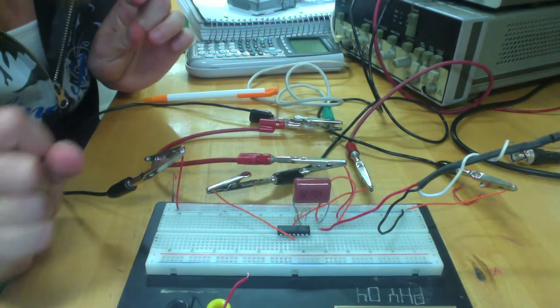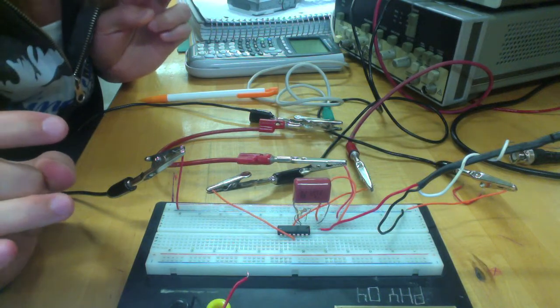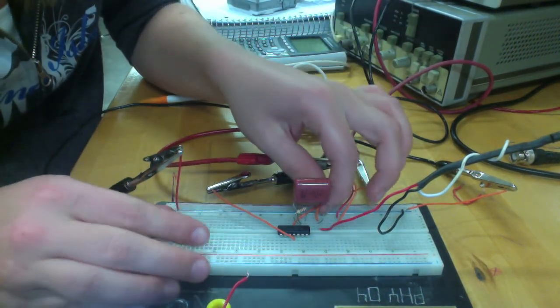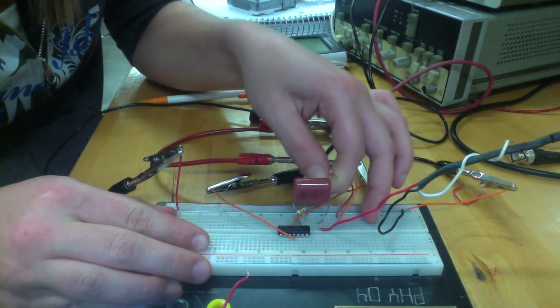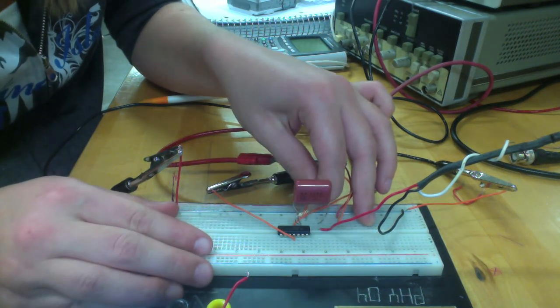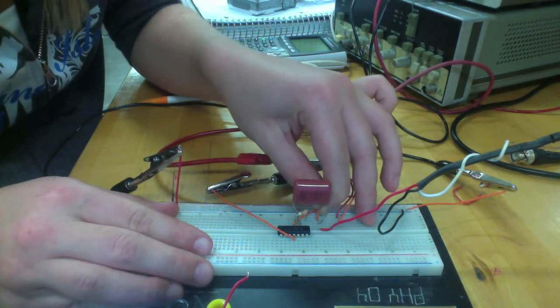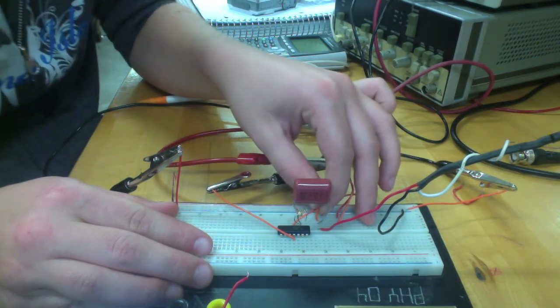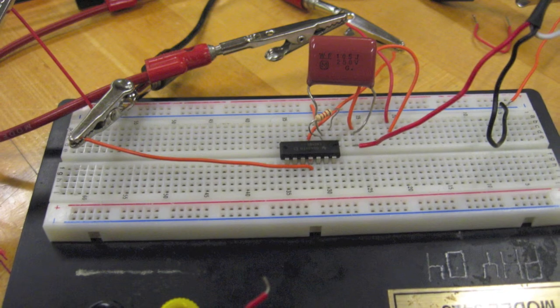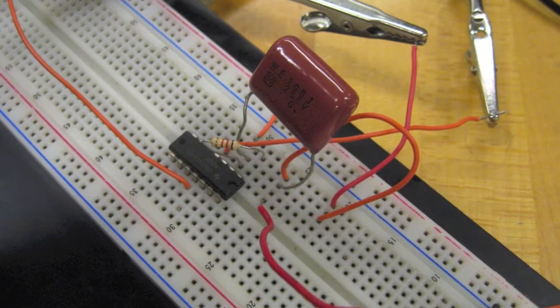Our high-pass filter. Here we have it. This is our input, and here I'm going to switch it to the output. Once again, this is the output, and this is the input. Here are some photos of our circuit for our high-pass filter.